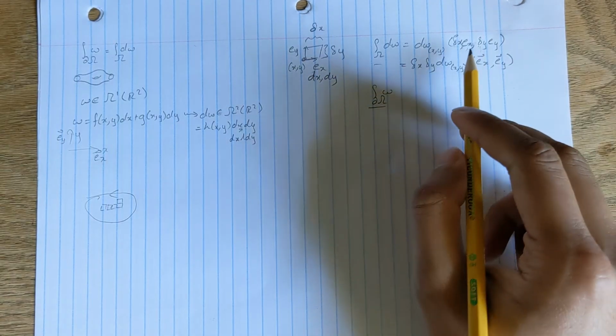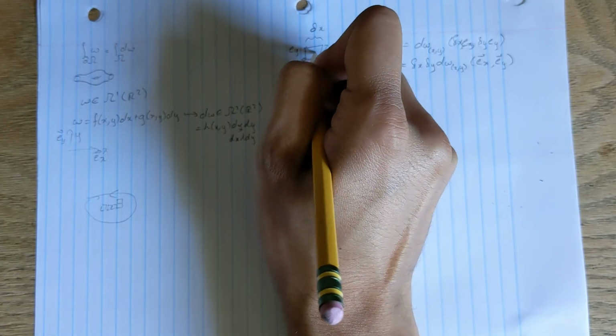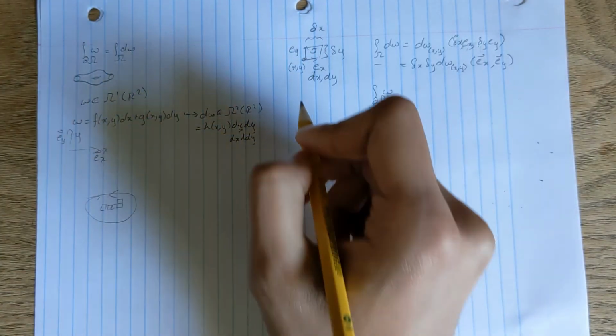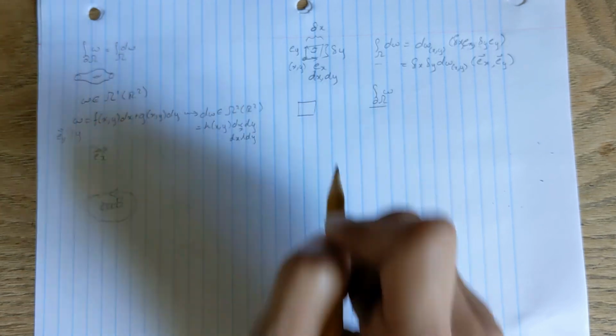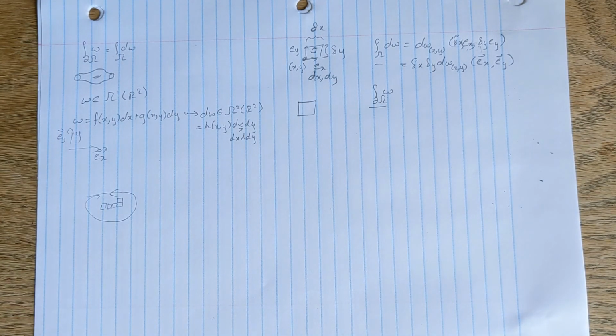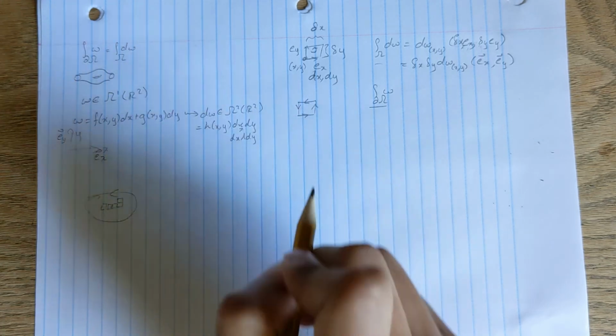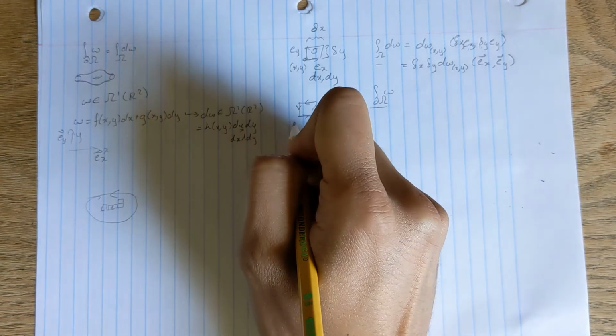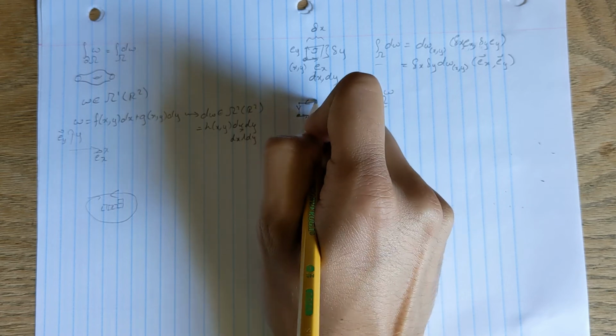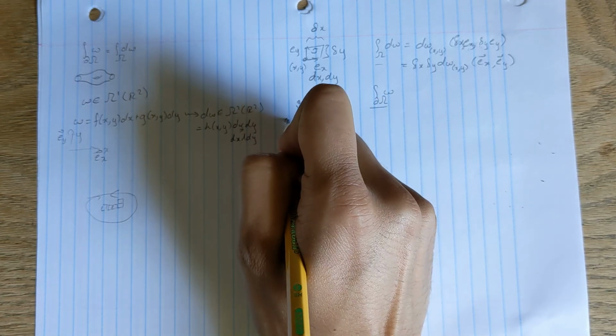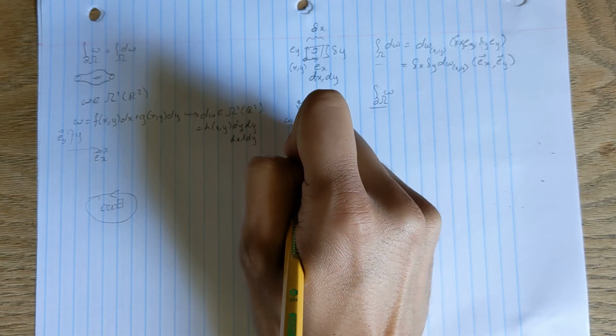So if this is oriented with ex before ey, then this will be oriented counterclockwise. You don't need to worry about the formal orientations. You can just talk about what you usually know about orientations of boundaries, that this will be oriented this way. And so what will happen is that you have omega at 4 different points. So for instance, this is omega at the point x,y.